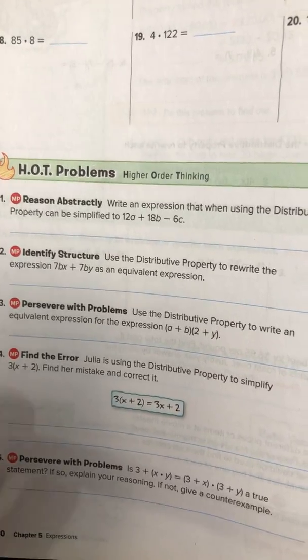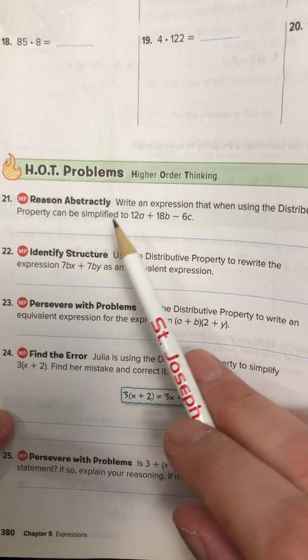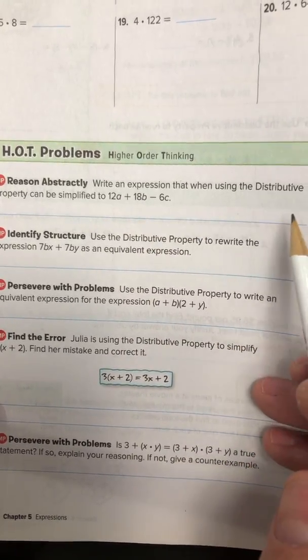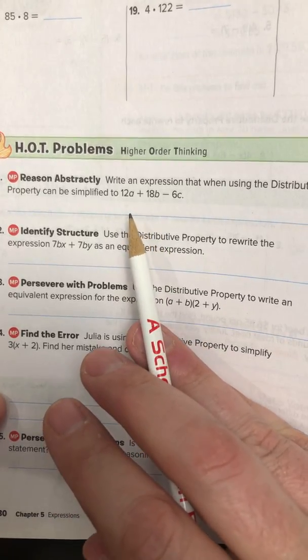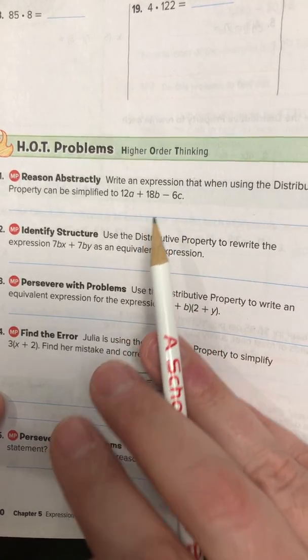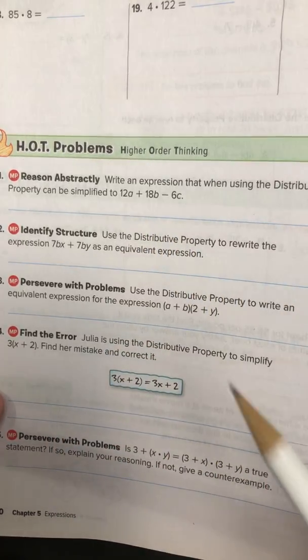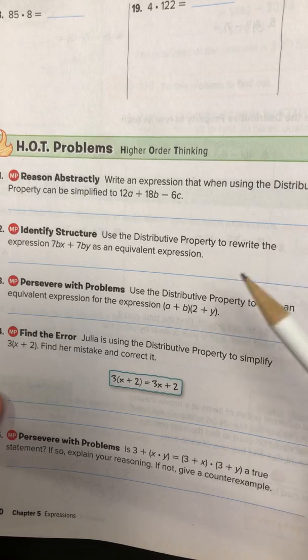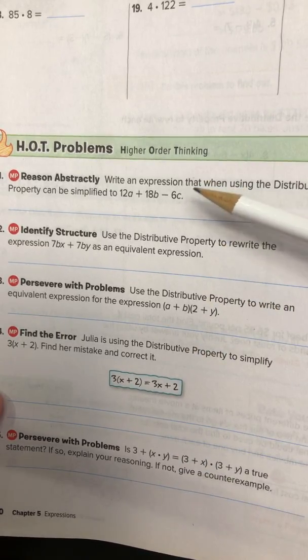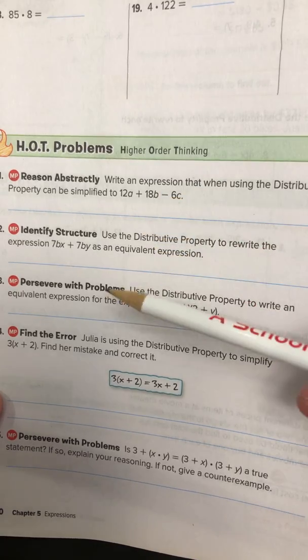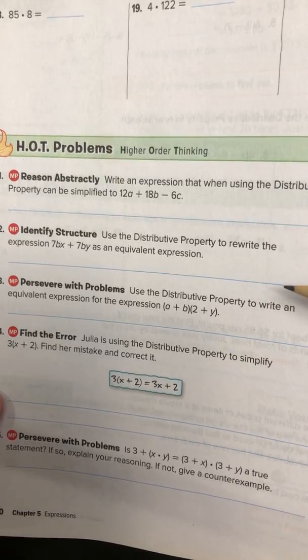I want to look at one of these over here on the hot problems, the higher order thinking. I really like this 21. Write an expression that when using the distributive property can be simplified to 12a plus 18b minus 6c. I can guarantee you that when you get to high school, this is the number one type of problem they want you to be thinking about once you become a freshman. Going from 8th grade into freshman year, this is the number one type of problem they want.